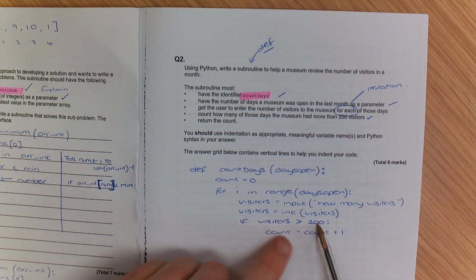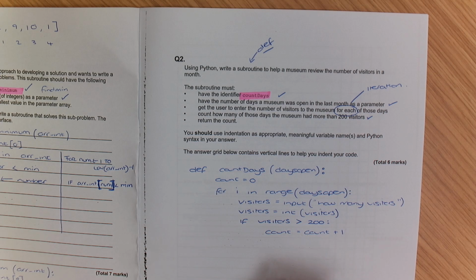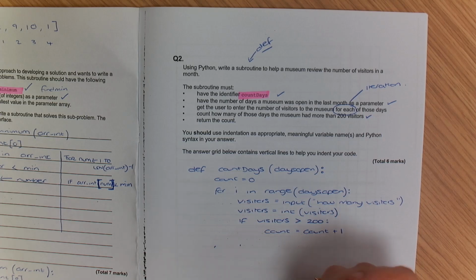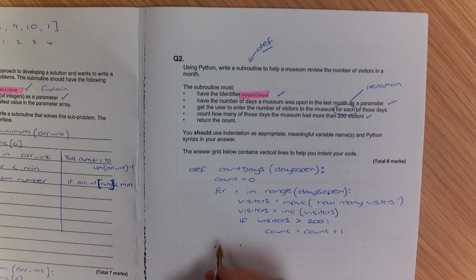Okay, if that's over 200, I'm going to add 1 to the count. I don't need to end the if. I don't need to end the for. But I do need to do something. What do they want to know? The count. So what I've got to do is return count.